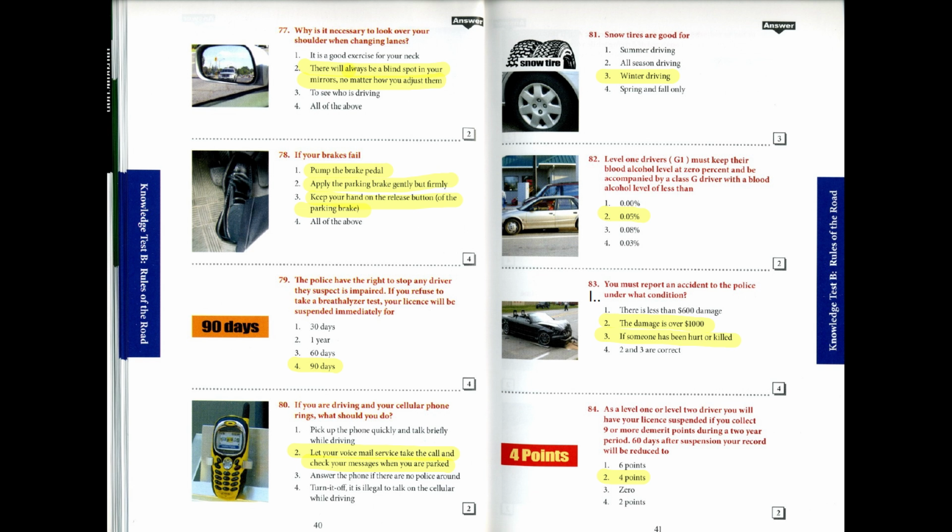Number 79. The police have the right to stop any driver they suspect is impaired. If you refuse to take a breathalyzer test, your license will be suspended immediately for 90 days. Number 80. If you are driving and your cellular phone rings, what should you do? Let your voicemail service take the call and check your messages when you are parked. Number 81. Snow tires are good for winter driving.